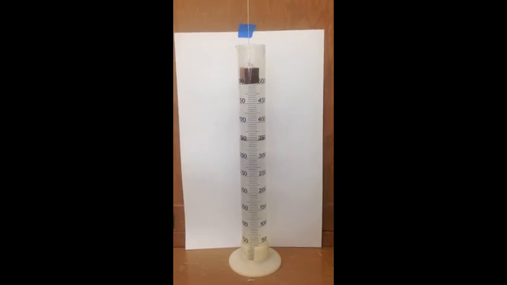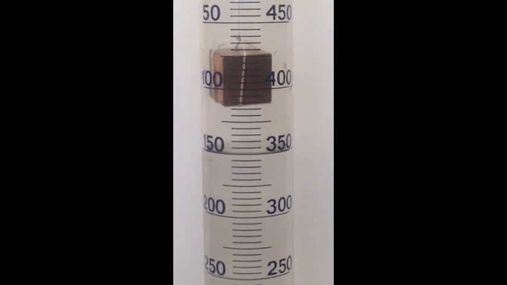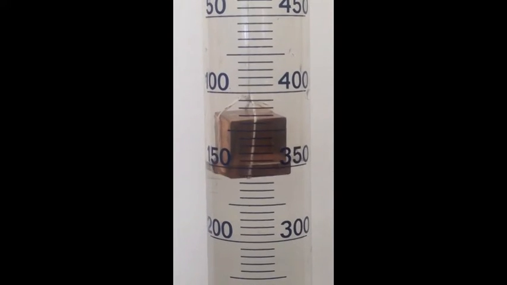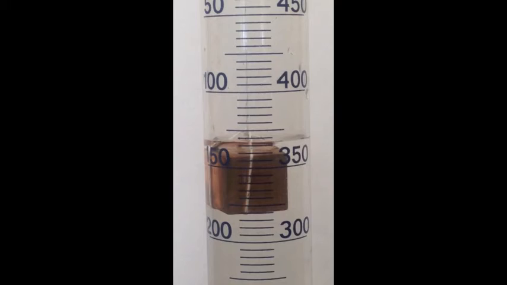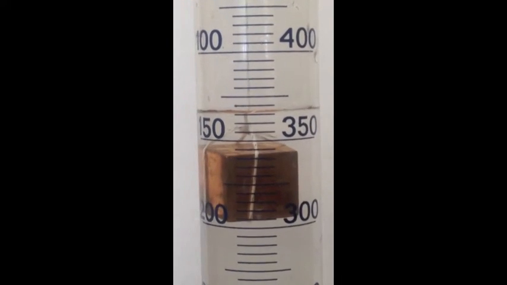We can see here that by lowering the mass into the water, we have a displacement of 16.5 milliliters.